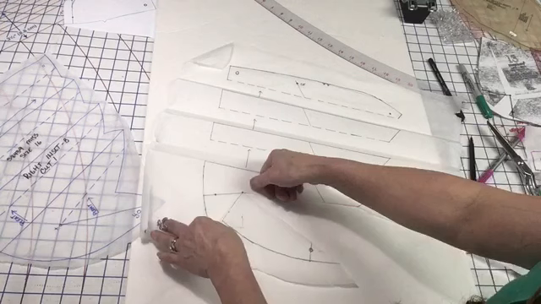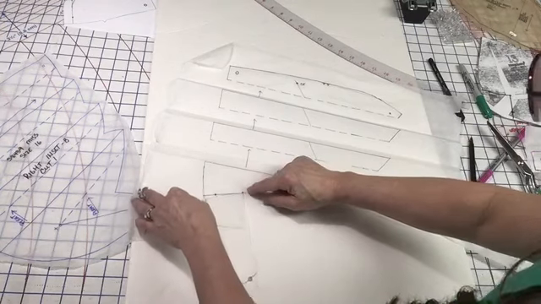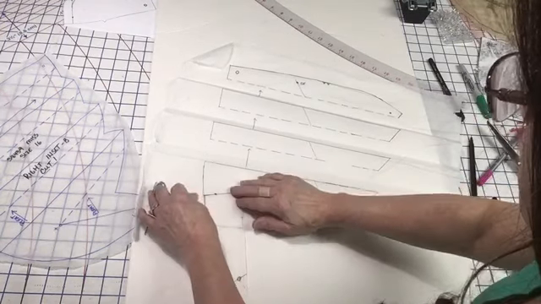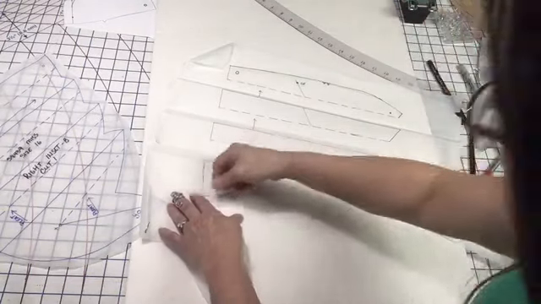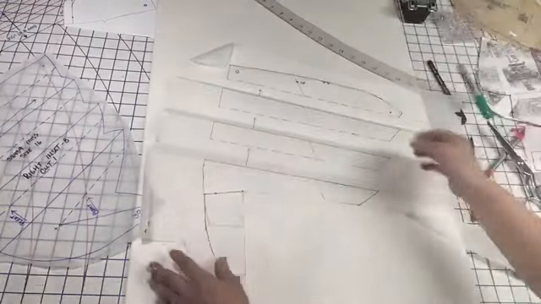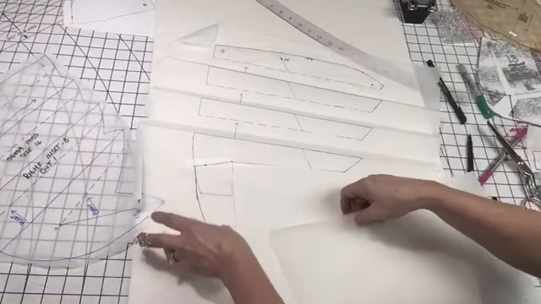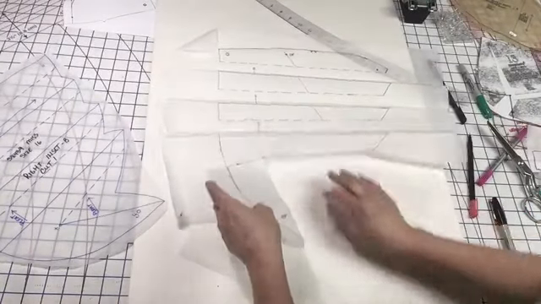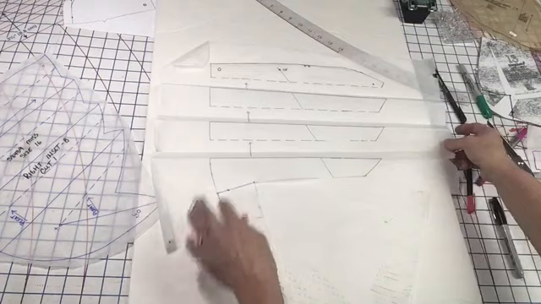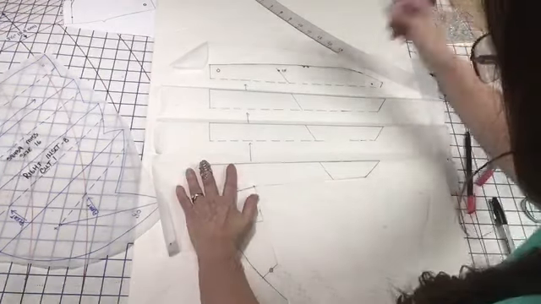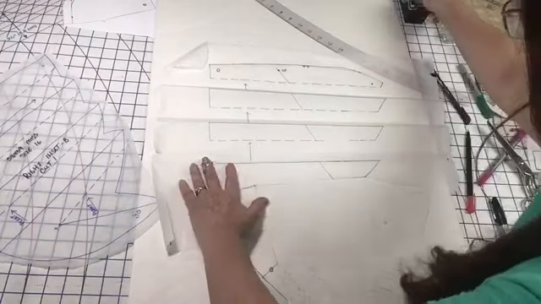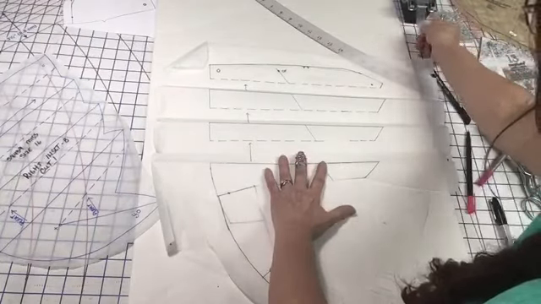Remember, see, I've left a hinge right there at the bust point. Closing that. So add in some paper right here. Tape it into place.